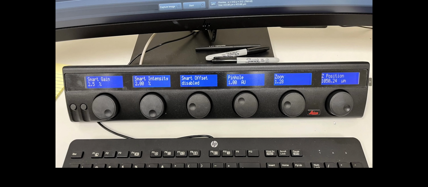Okay, and so now I go to this control panel bar that's in front of the monitor, and it has all of the controls for the microscope on it. So here on the right, we've got the Z position. You just spin it to move up and down. Then we move over here, we have the intensity and the gain. And basically the intensity is essentially like the laser power. So you can turn up the laser power.